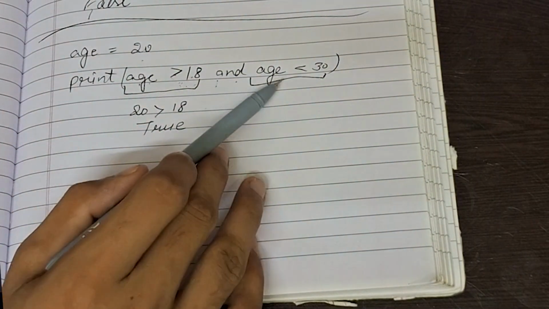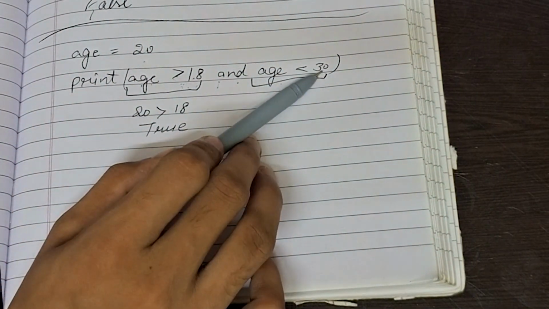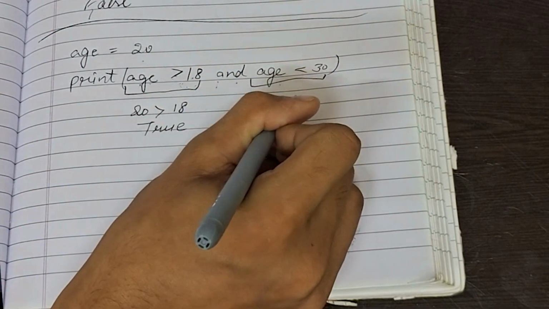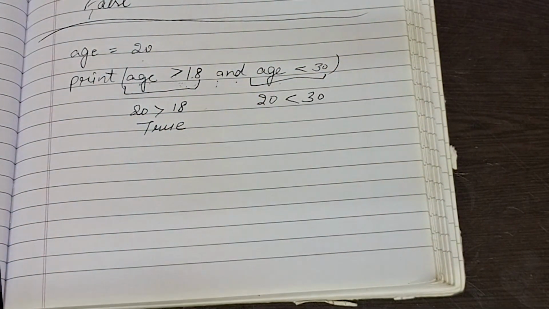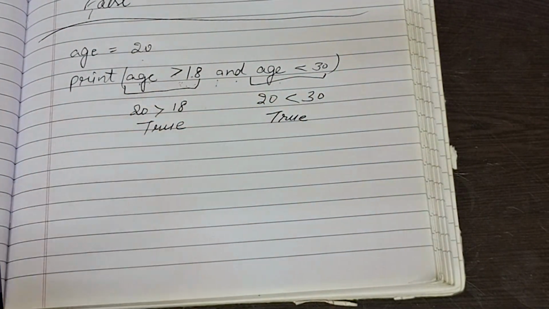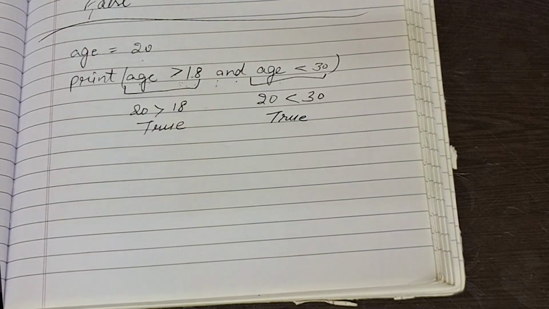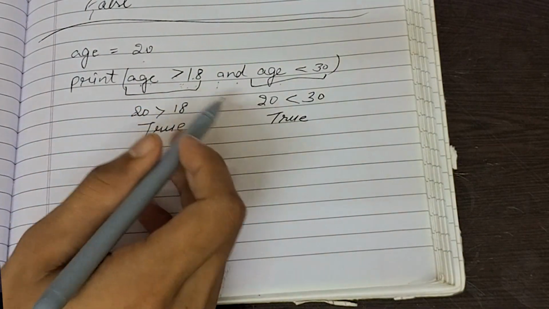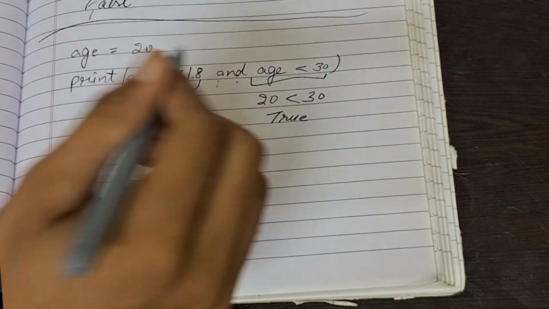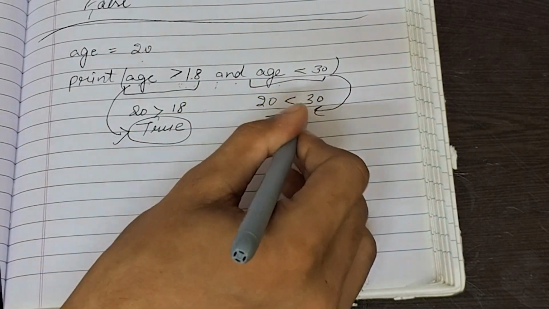The second statement is age less than 30. What is the value of age? Age is 20. Is 20 less than 30? That is also true. So I will write true here. We got the result of both the conditions: the first condition is true and the second condition is also true.